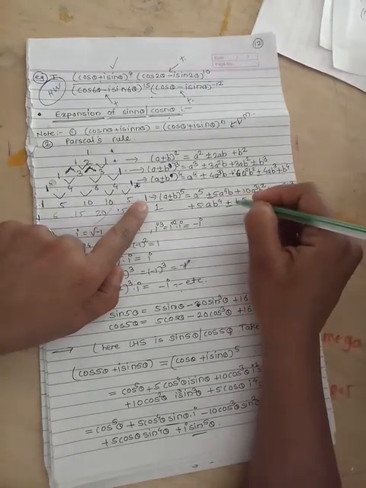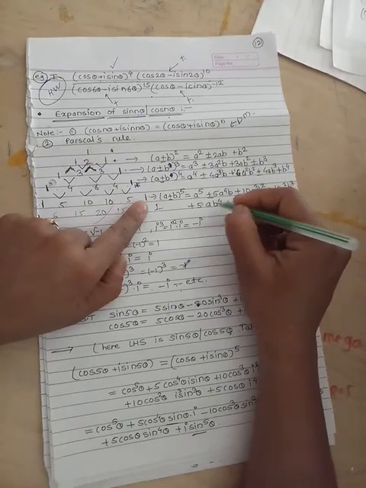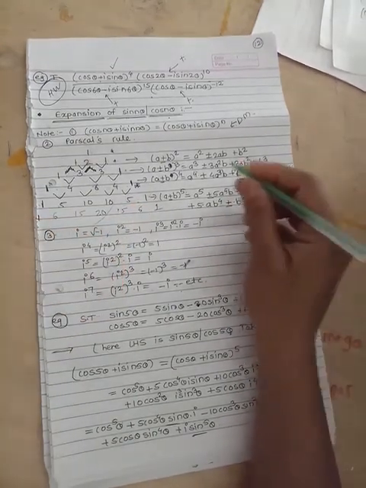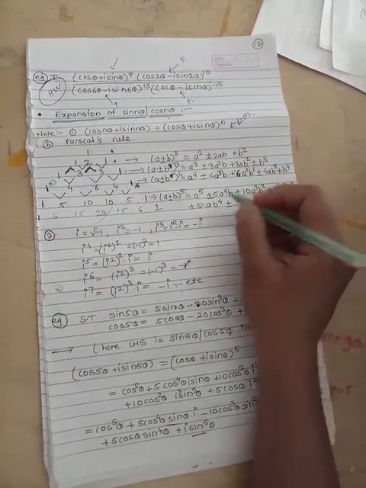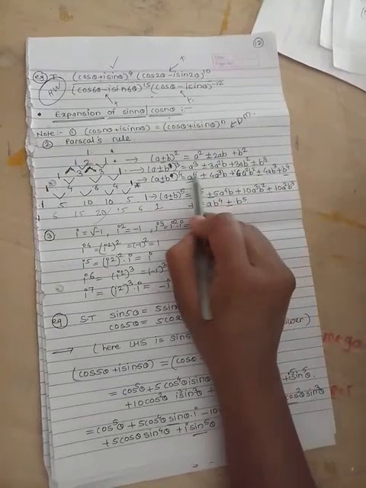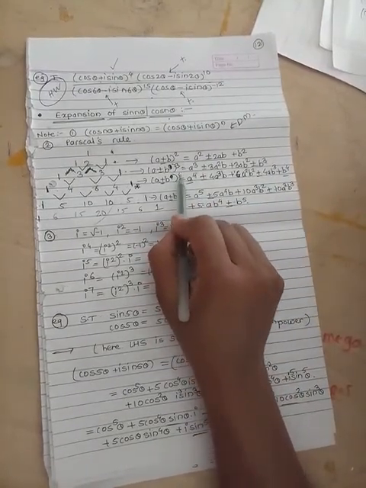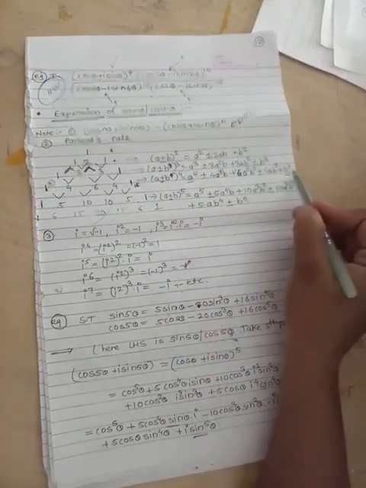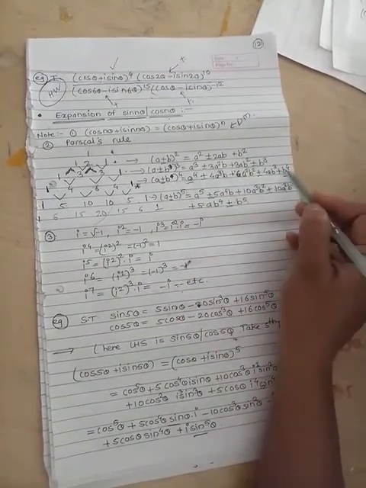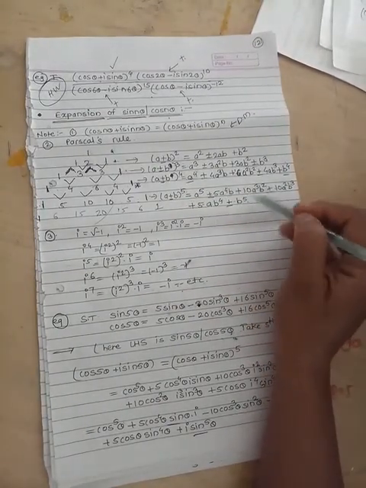Plus the next coefficient is 1 b raised to, here the last term is a, so a is absent, and we have to increase the b power, that is b raised to 5. So here we have to stop. When we stop, the end terms will have the power which we have asked. So here we have asked the fourth power, hence a raised to 4, the end terms having the power 4: a raised to 4, b raised to 4. For the fifth power, a raised to 5, b raised to 5.